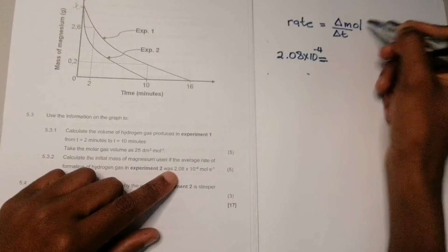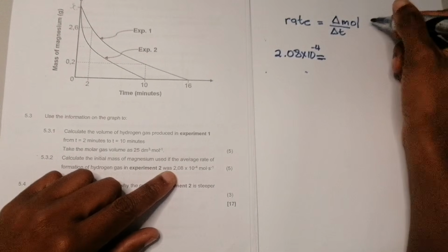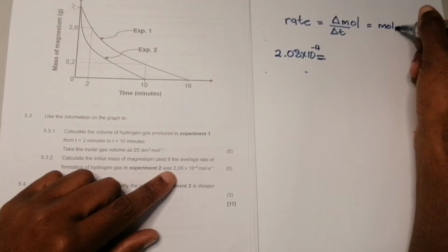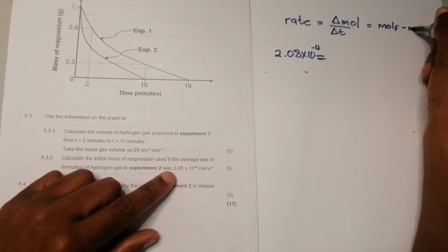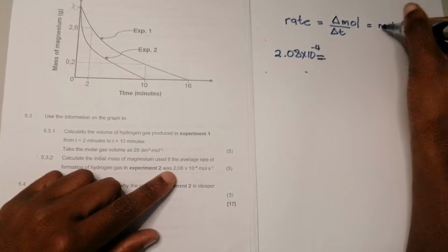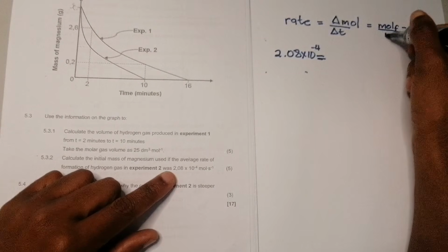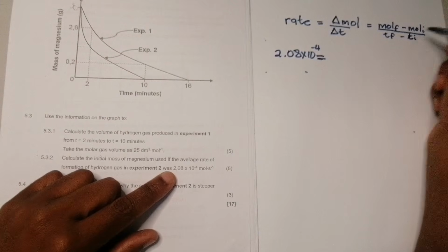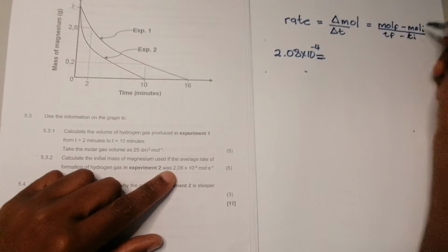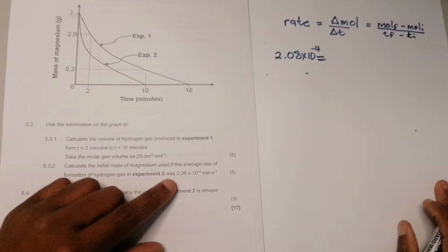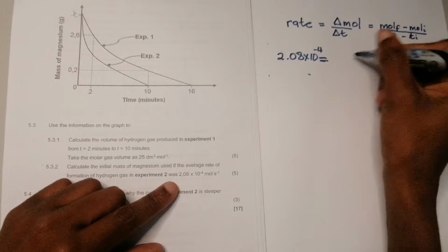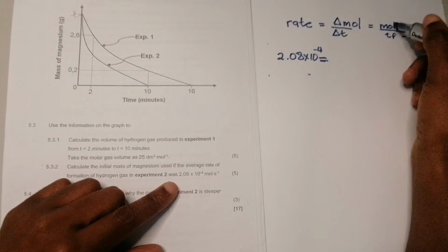So when I say change, it's always going to be the moles final minus the number of moles initial, divided by time final minus time initial. Okay, it's actually moles final minus moles initial. I just want to sensitize you to that.